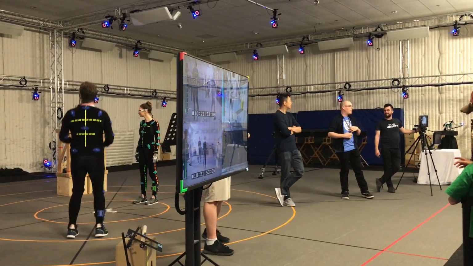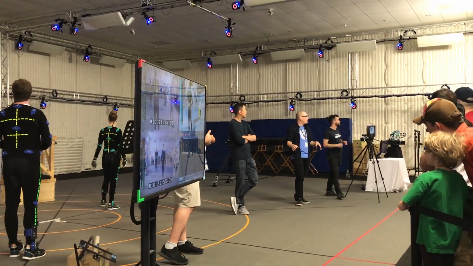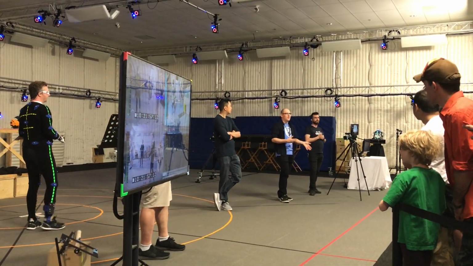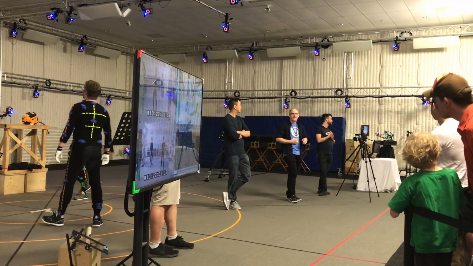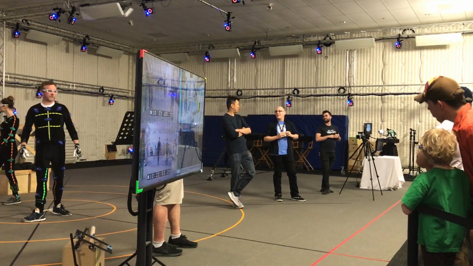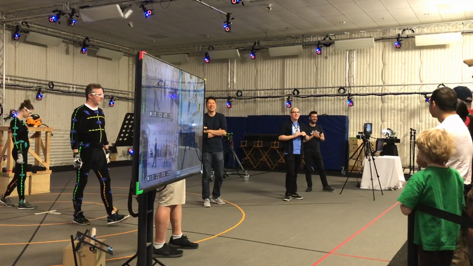The math that it's doing to triangulate in 3D is actually really simple. It's basic trigonometry. Like the distance between two cameras, you can figure out exactly where something is in 3D space with that. Basic trigonometry. Stay in school.